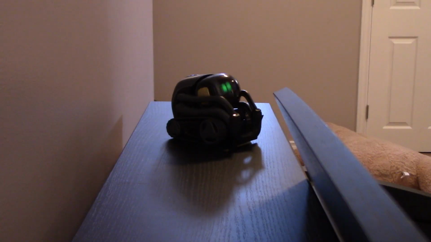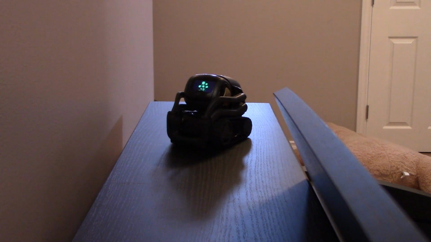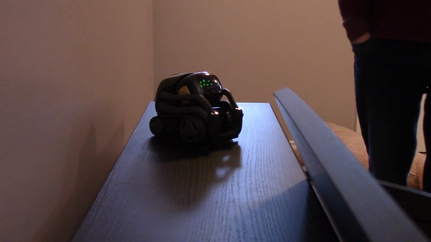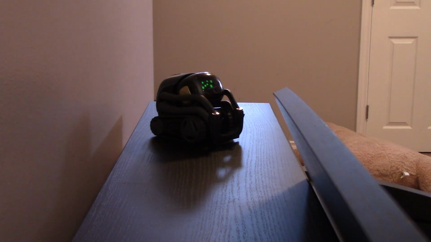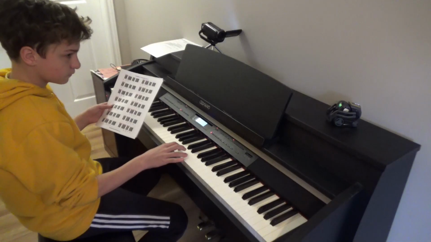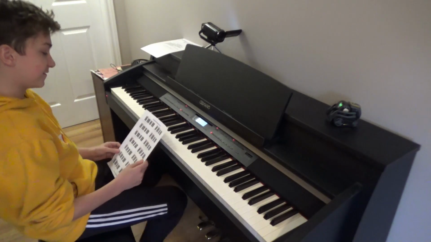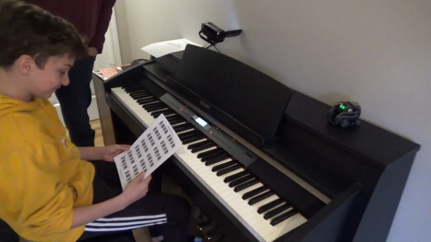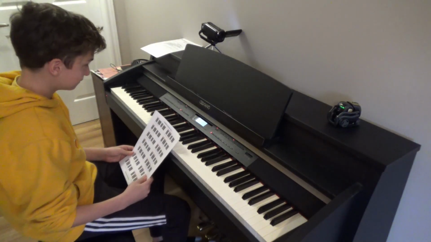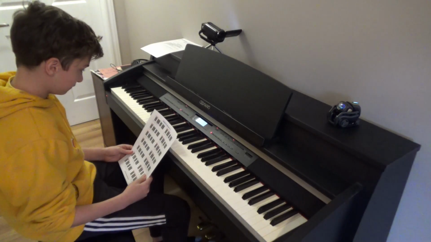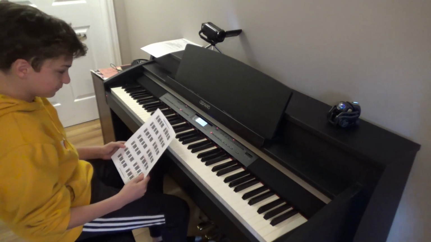Hey Vector, I have a question. How do you play the A minor chord? Here's how to play an A minor chord on the piano. A, C, and E. Correct again? Yes. Good. So let's ask Vector this time something a bit more complicated.